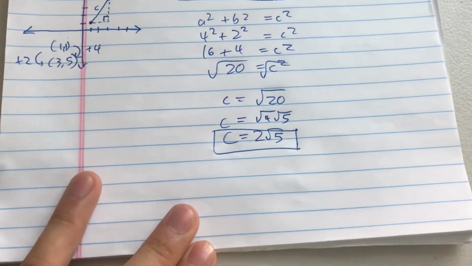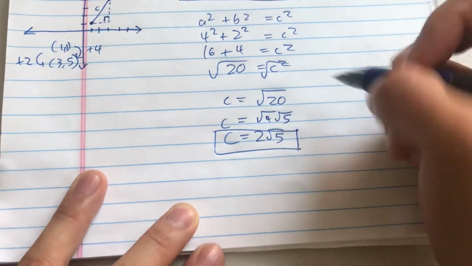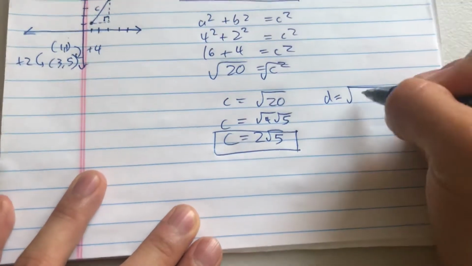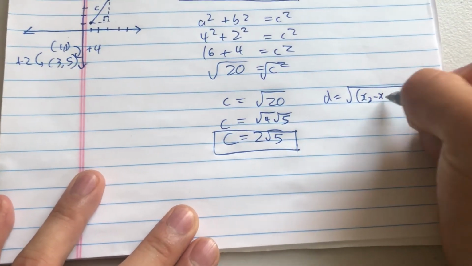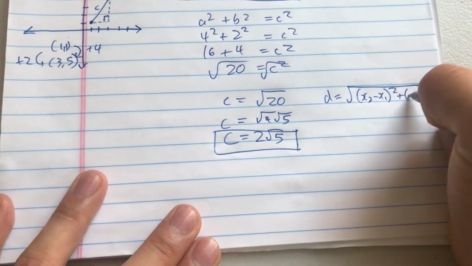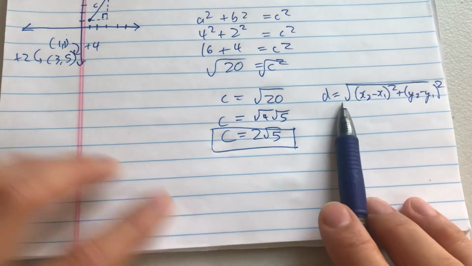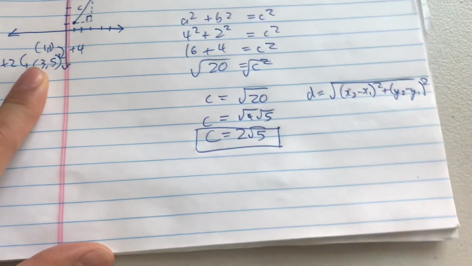You could also think about the distance formula as the equation, right? So the equation is d equals square root of parentheses x2 minus x1 squared plus y2 minus y1, right? Squared. And you could go through all this trouble. So let's actually show you very quickly.